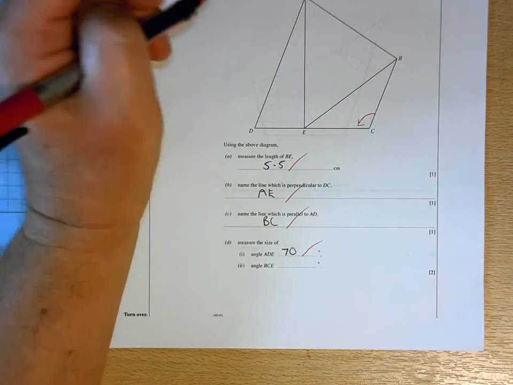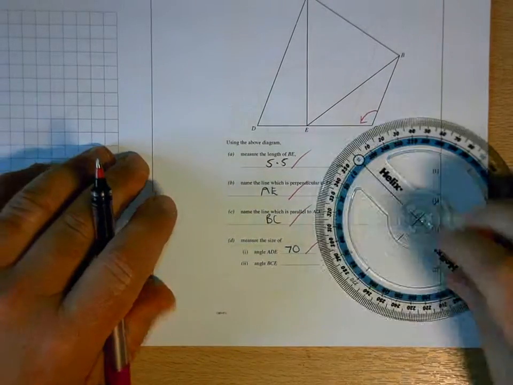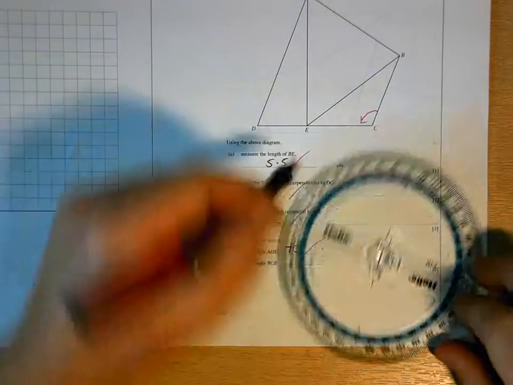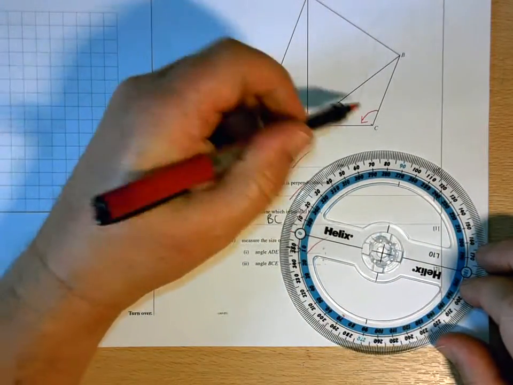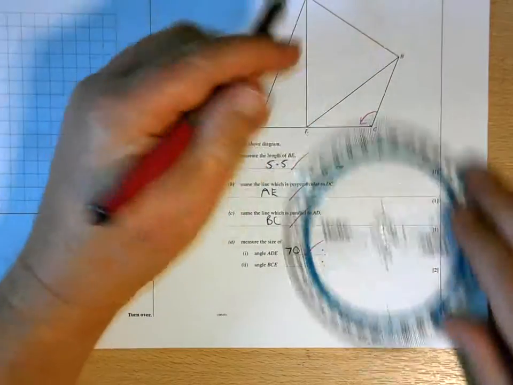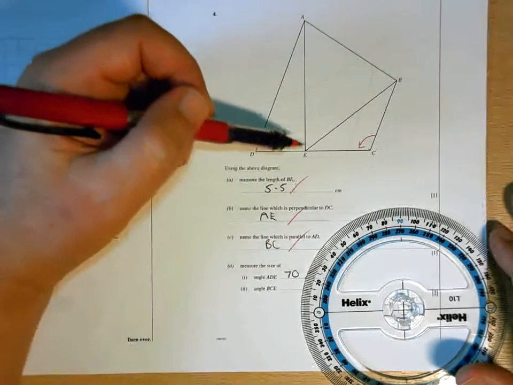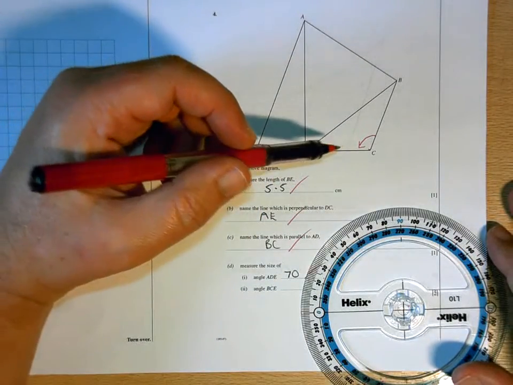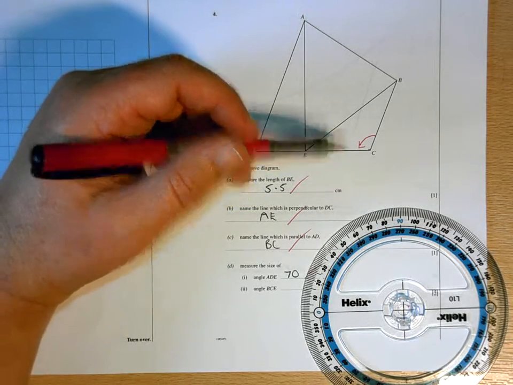Okay, so the way you would measure that, if I can find my angle measure, there we go. You need to put the center of your protractor on the corner where the angle is, and line up the 0 with one of the other sides. Now look at that angle, look at the size of it, and take a guess. It's definitely bigger than a right angle, and it's definitely smaller than a straight line. So you're looking for something in the hundreds.